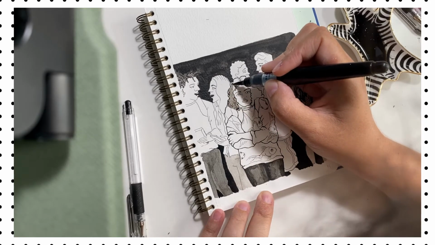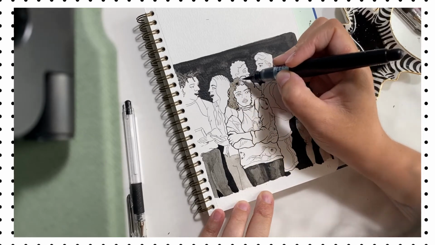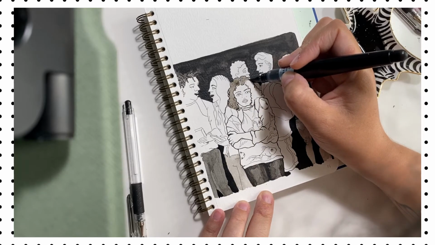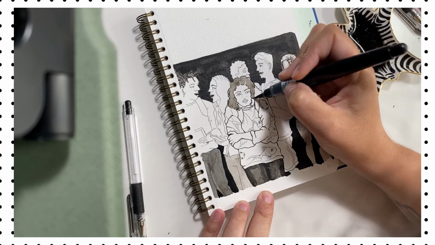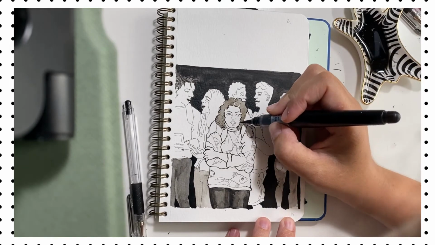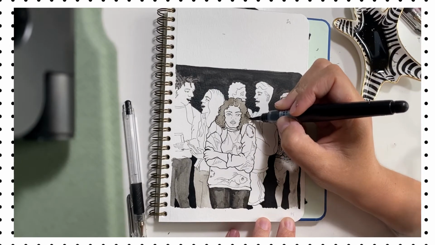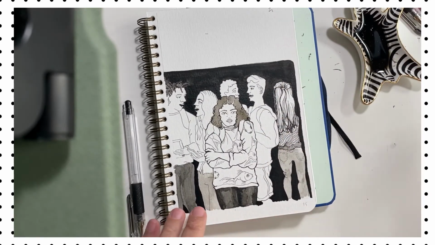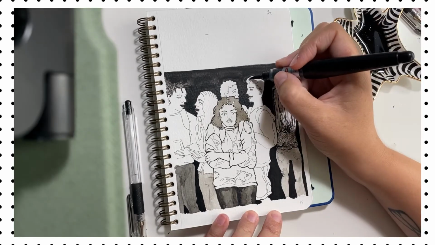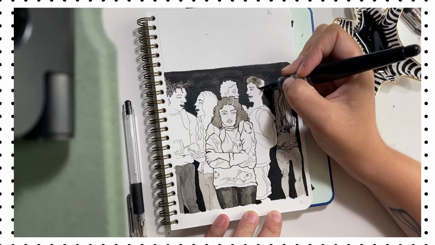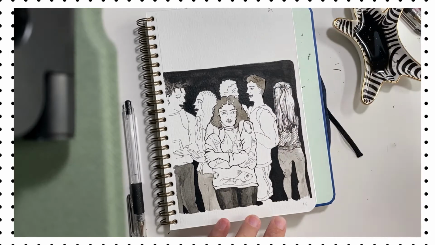Now I'm using gray wash, so it's gray ink, to create her hair. Her hair is supposed to be dark. And then for other people, I'm going to be mixing my gray ink with some water as well. Again, I really wish I had stopped working on this drawing after I started doing the gray washes, because I feel like it looked cooler than what it does when it's done.